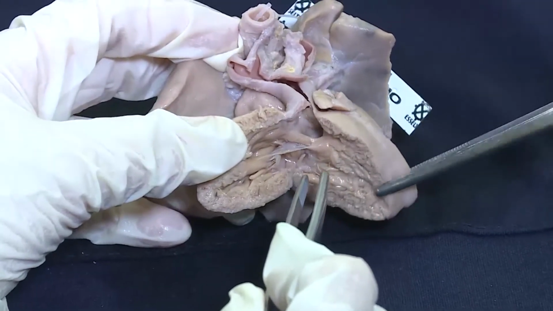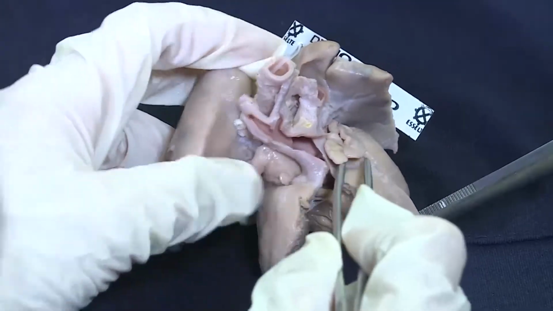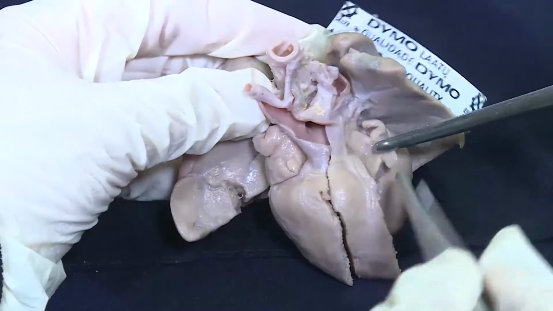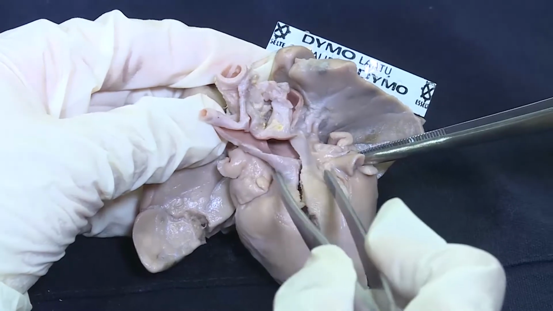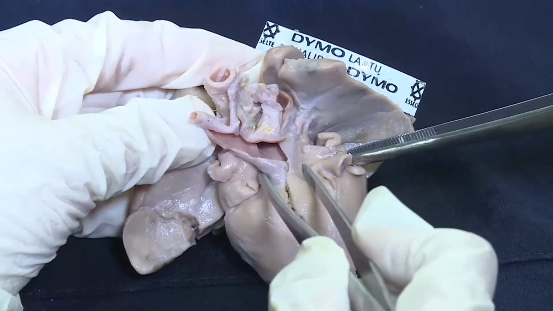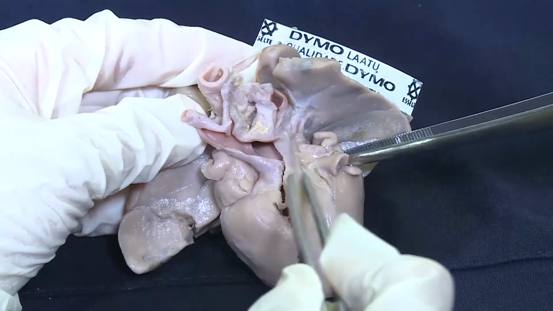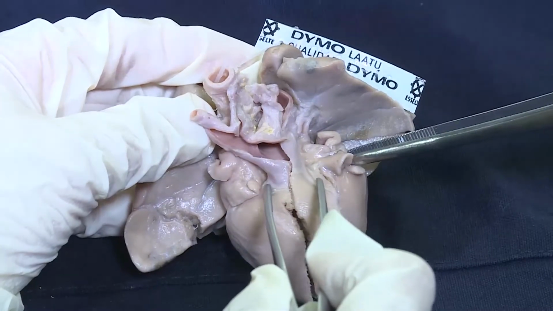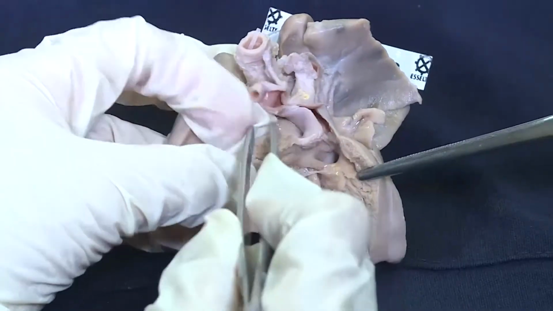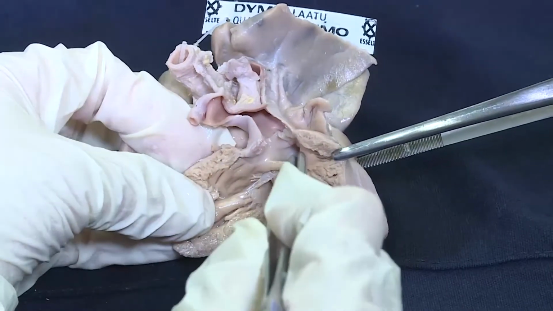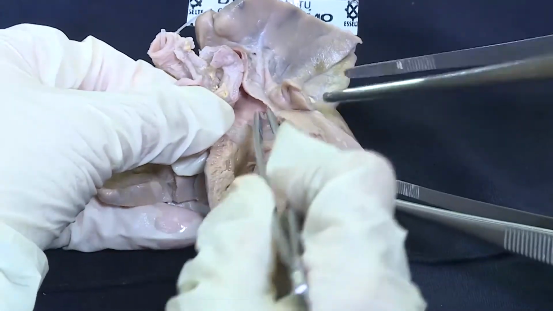This one has a different type of VSD. First, maybe it's better to look at the outside. Here, we can recognize only one main arterial trunk. We have no separate pulmonary trunk and aorta. So this is a truncus arteriosus case. In this case, most of them are associated with a subarterial VSD here, underneath the common valve.